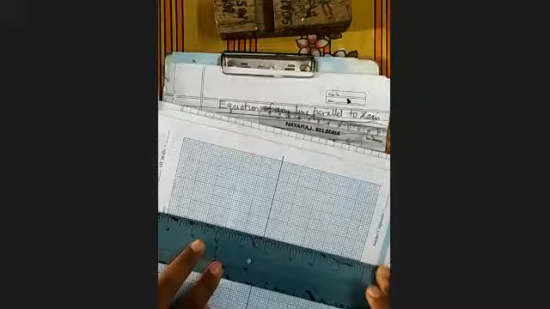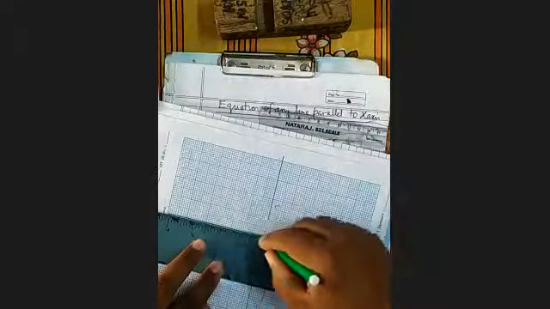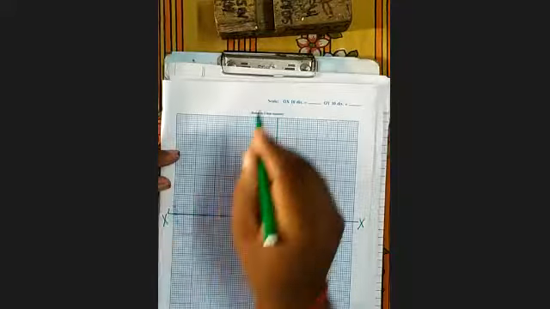And this is the y-axis. We have taken X, O, X dash, and this is Y, O, Y dash.